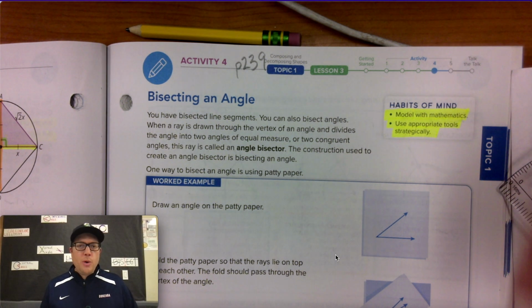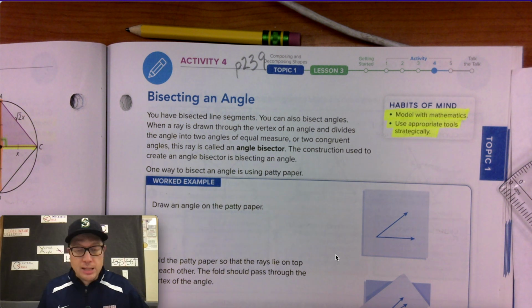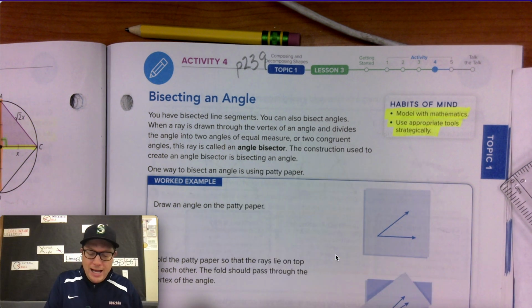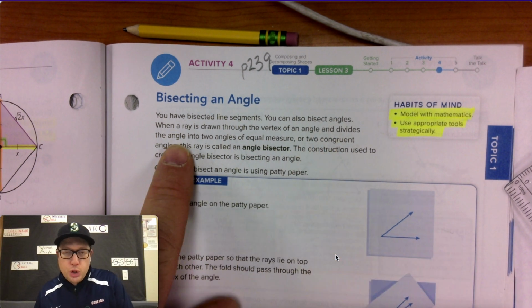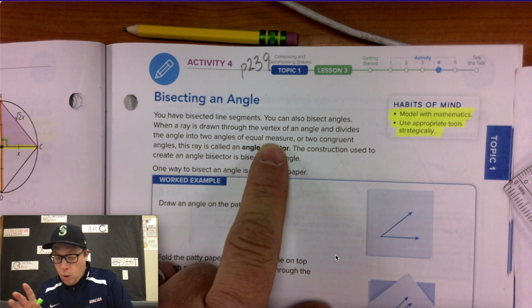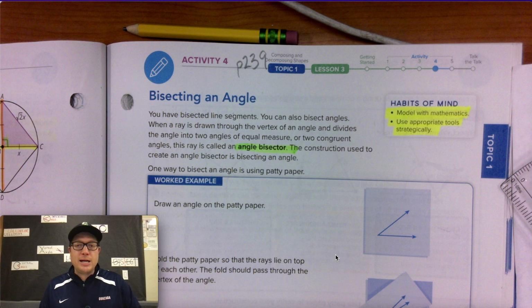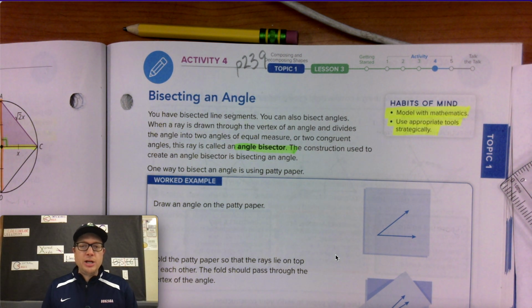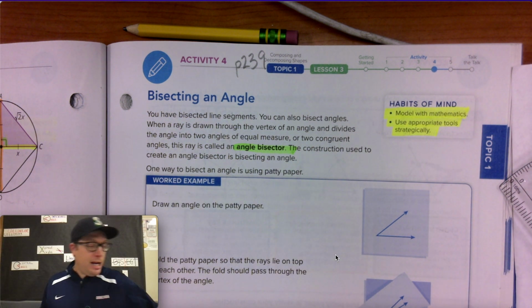You have bisected line segments. Perpendicular bisectors bisect line segments. You can also bisect angles. And when a ray is drawn through the vertex of an angle and divides the angle into two angles of equal measure, or two congruent angles, this ray is called an angle bisector. The construction used to create an angle bisector is bisecting an angle. One way to bisect an angle is to use patty paper.